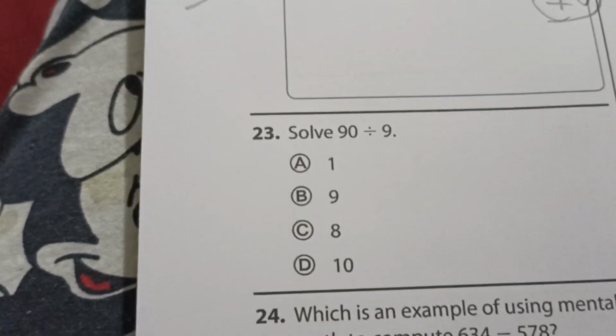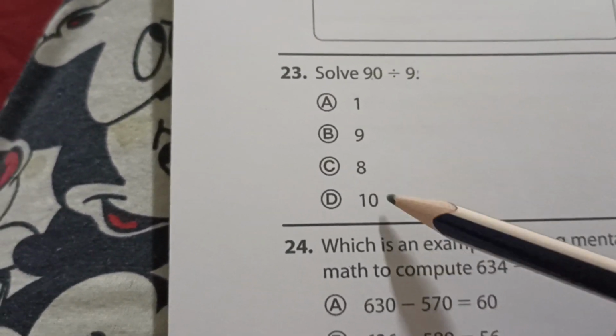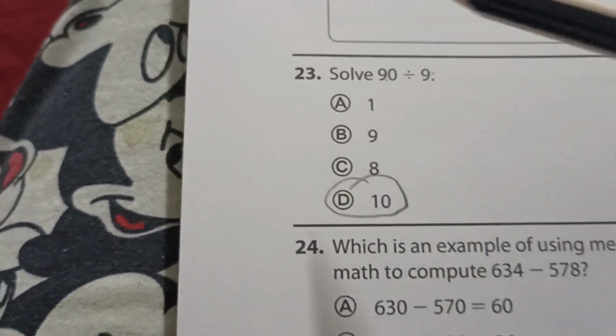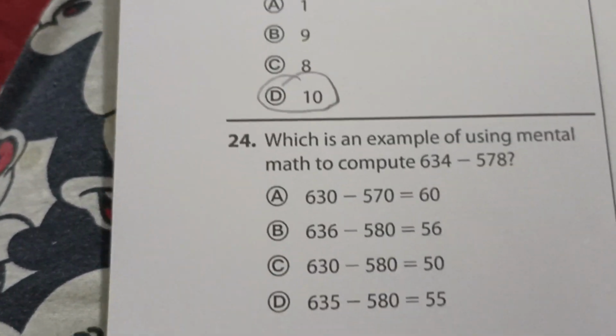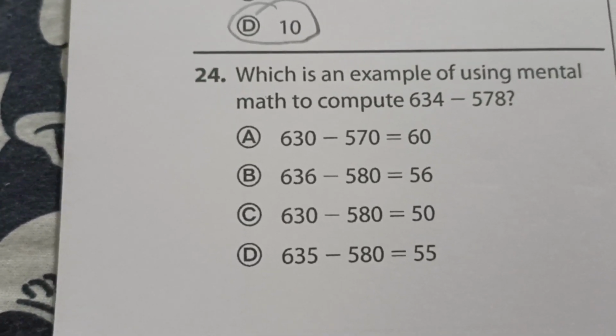Okay, number 23, easy peasy. 19 divided by 9 is 10. This is easy, so we will take it for our test, okay?